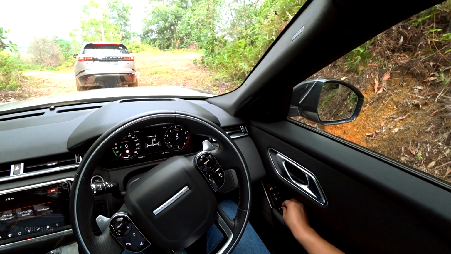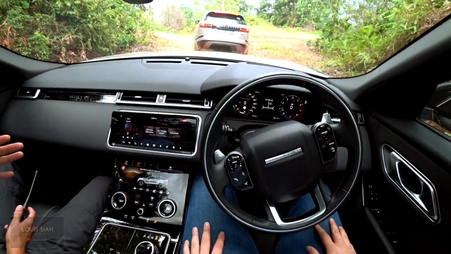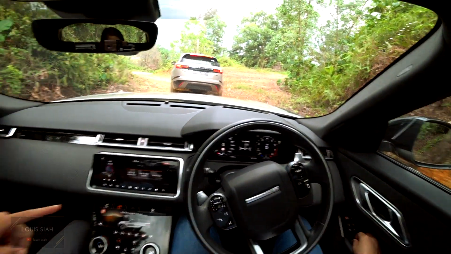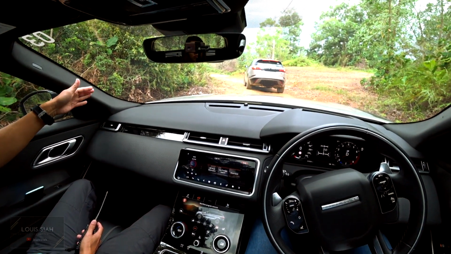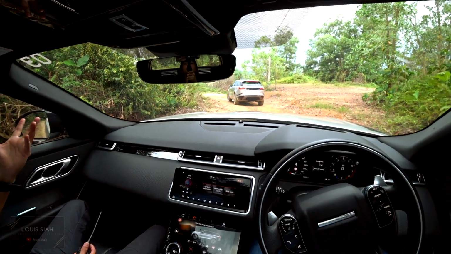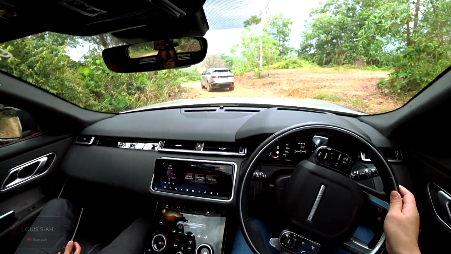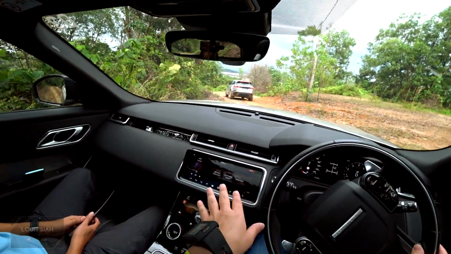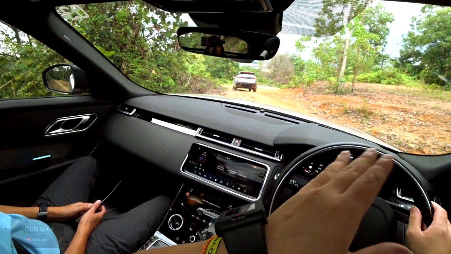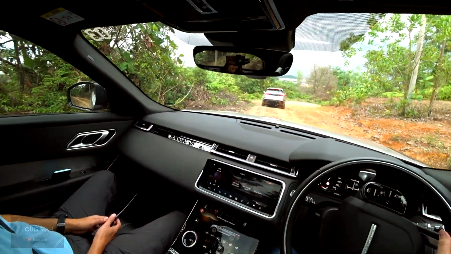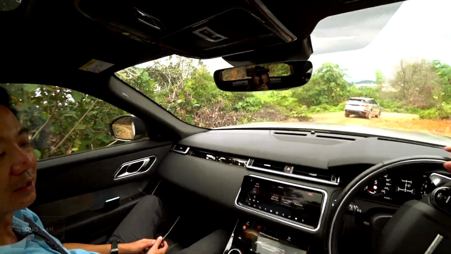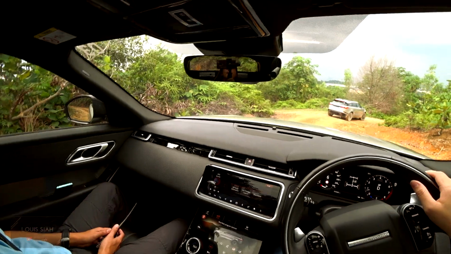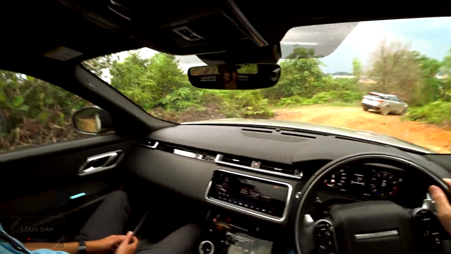So the R-Dynamic specs come with the 360 camera and some cosmetic items, like the front and back skirting, and the panoramic roof. So without the R-Dynamic, what you mentioned is not included. Actually, not that big a difference, right? The main things are the panoramic sunroof and the 360 camera. And what's the price difference for that?